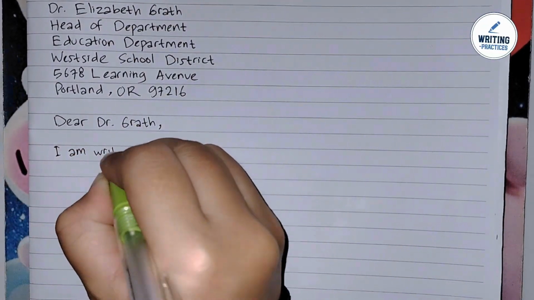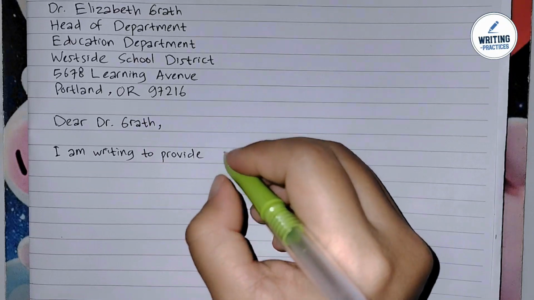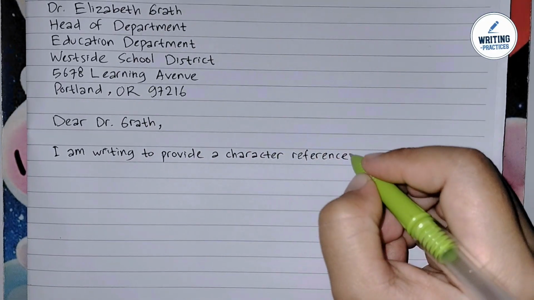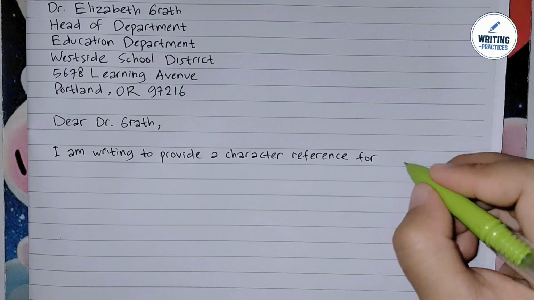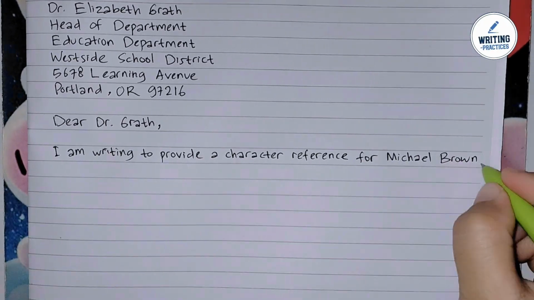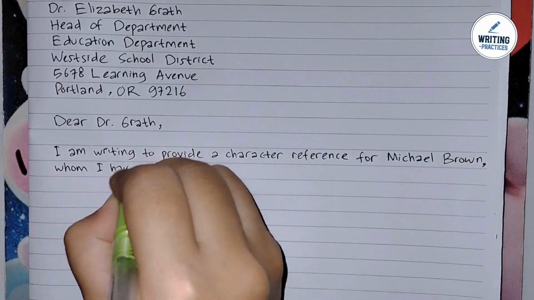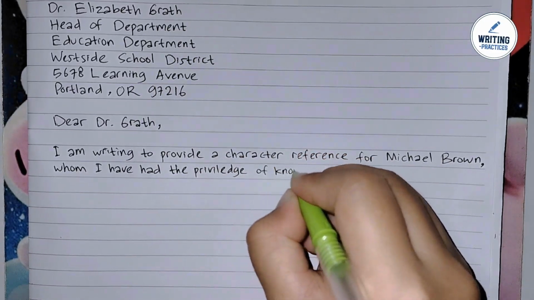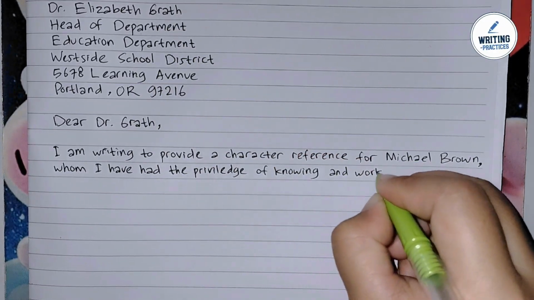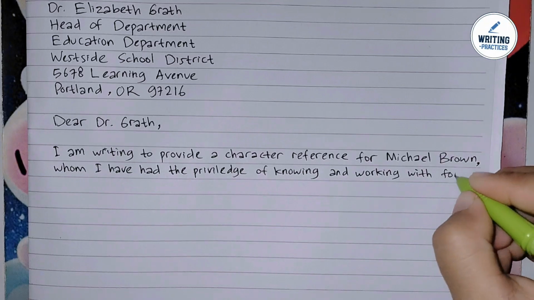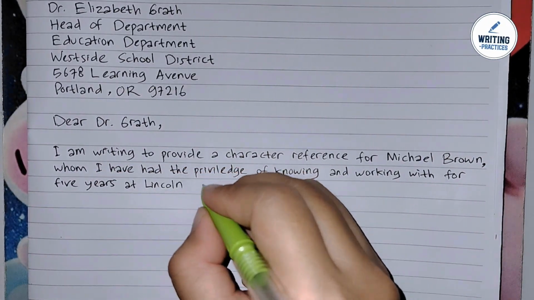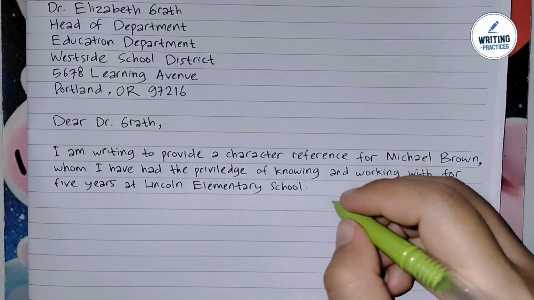In paragraph 1, this is for introduction. Here, you need to introduce the relationship between you as the writer and the candidate. You can start by mentioning the writer's position and role, like principal, and how they know the candidate. For example, you may write something like, I am writing to provide a character reference for Michael Brown, whom I have had the privilege of knowing and working with, for 5 years at Lincoln Elementary School.